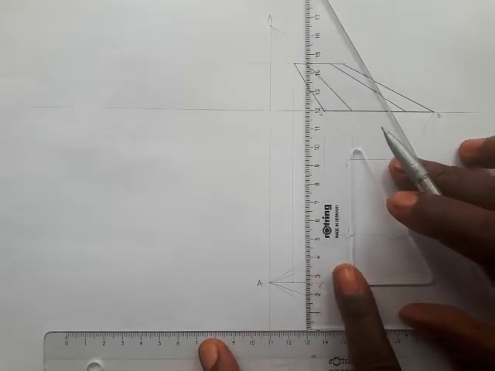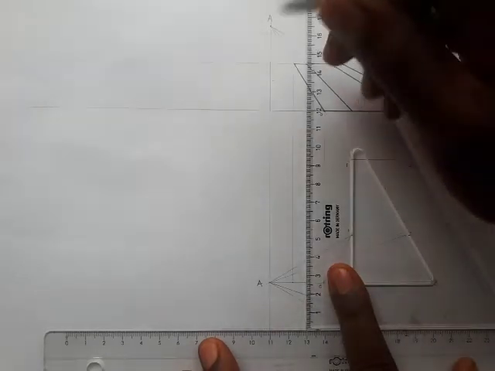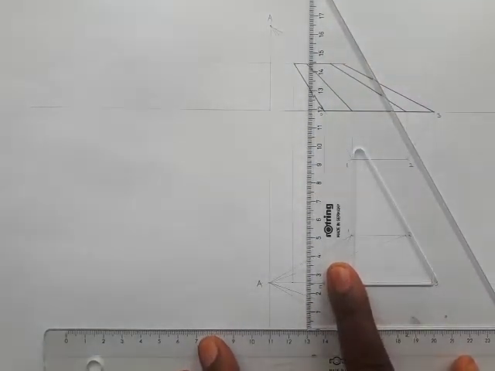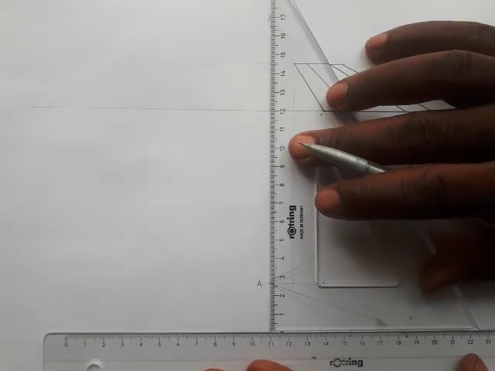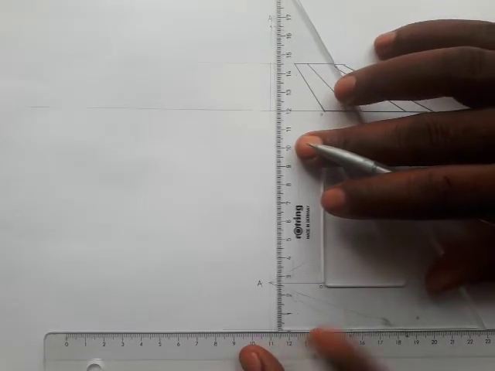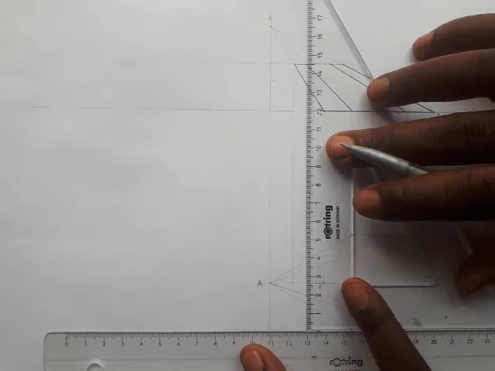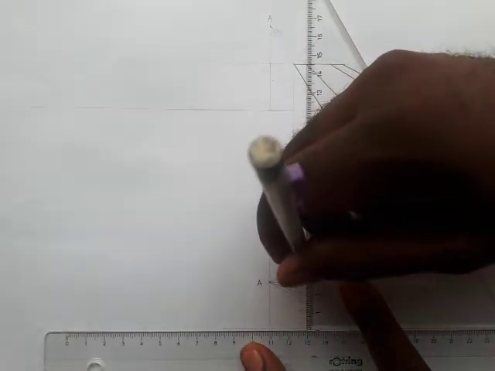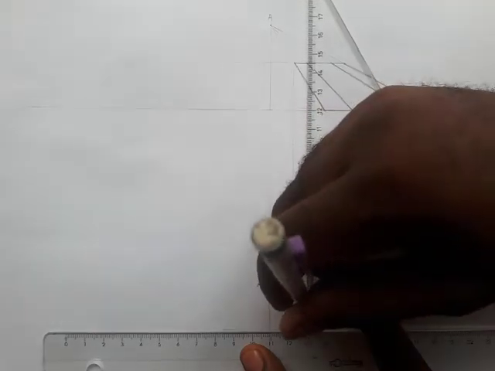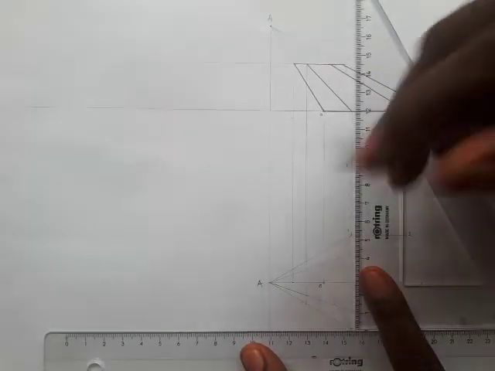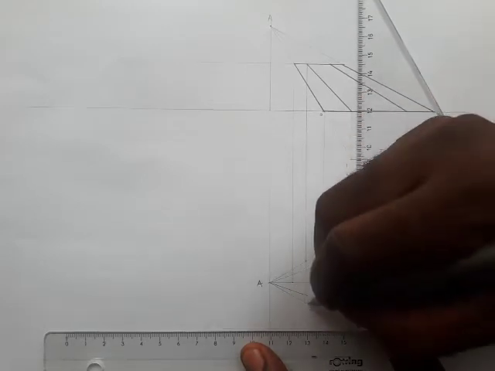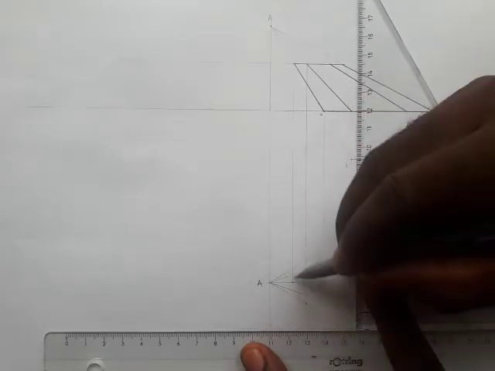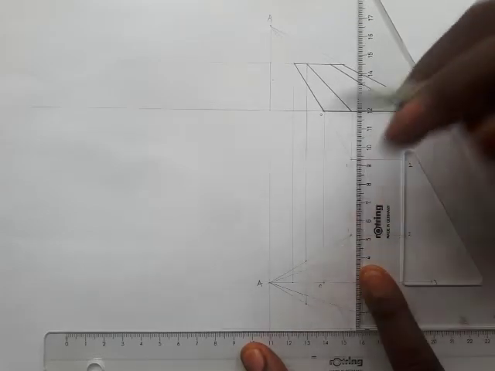Transfer to 1. Remember, this is 1. All right, so transfer to this point here. Draw it down, cut 1 at that point, and cut 1 at this point. So we have, this is line 1, don't forget, and this is also line 1. So we have points 1, 2, 3, three points already.